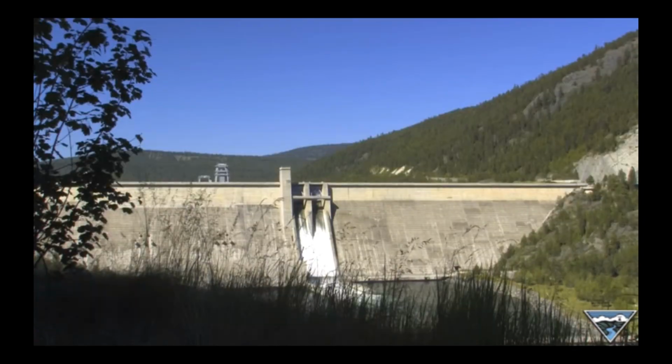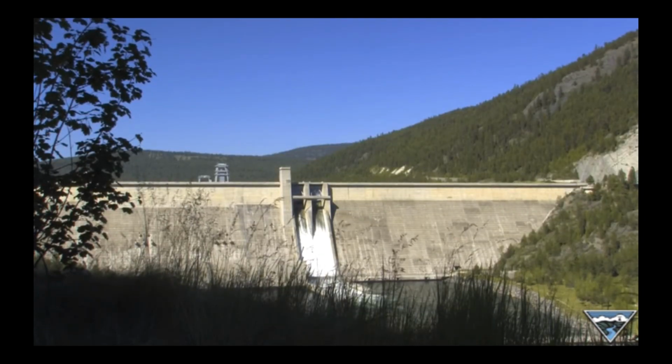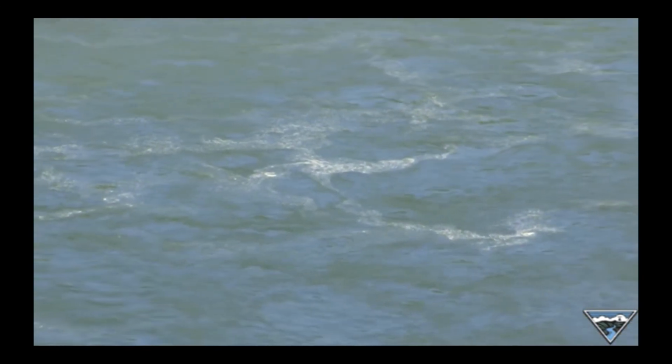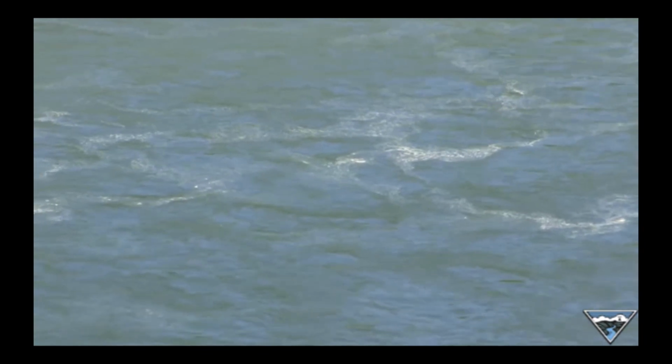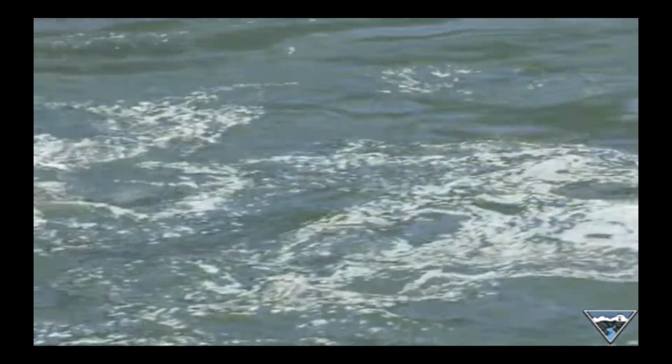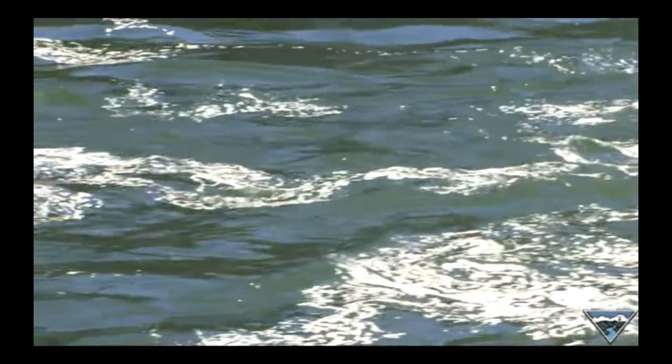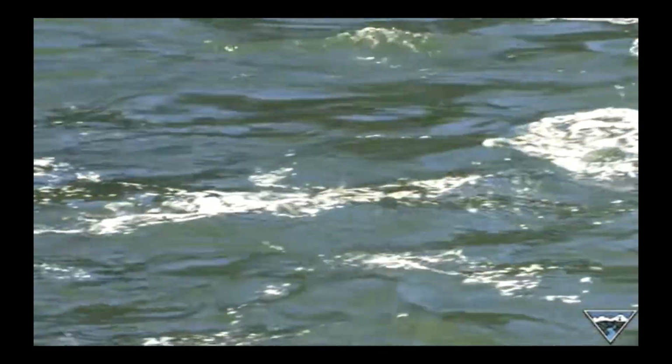And then also productivity is really low. Libby Dam holds back about 60% of the phosphorus. And because phosphorus is a building block for all the different trophic levels, we're adding nutrients to the system. By restoring the nutrients, we provide the food that the fish need for survival. So habitat and food and flow probably all kind of go hand in hand.